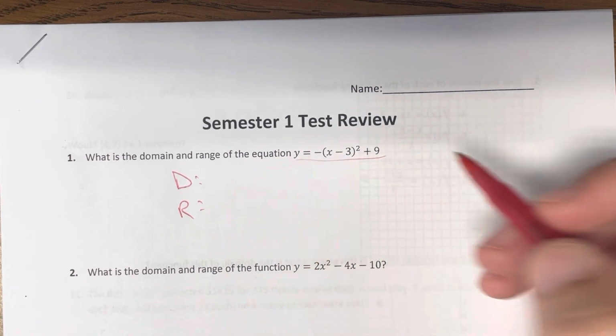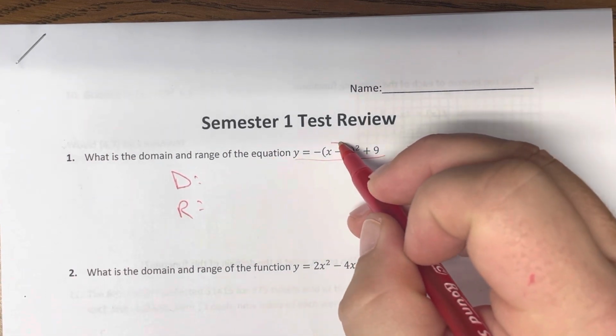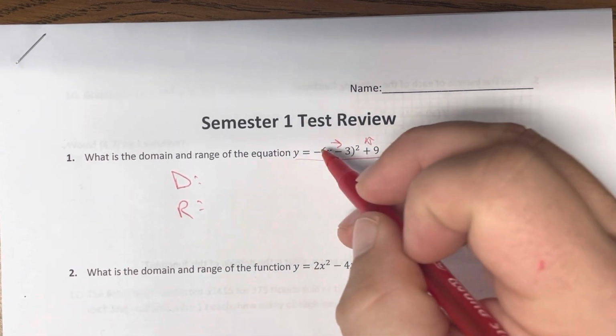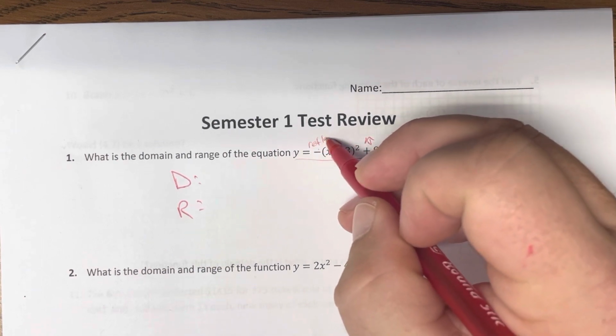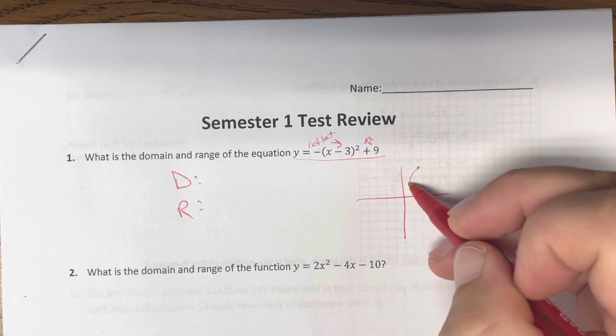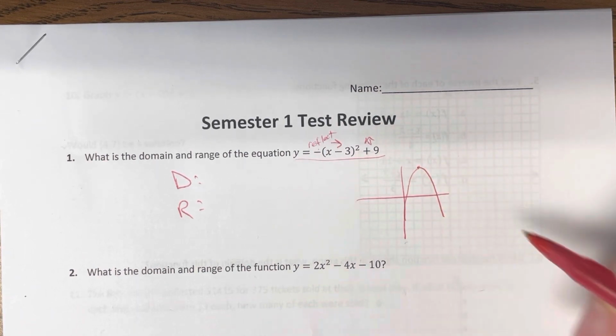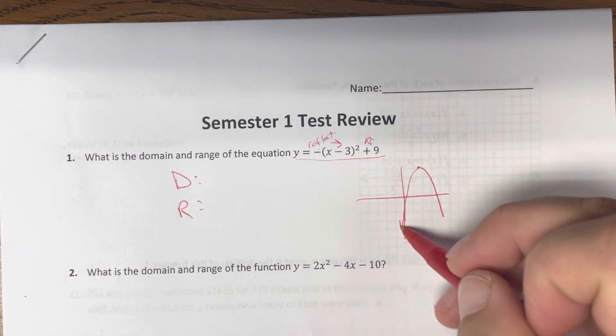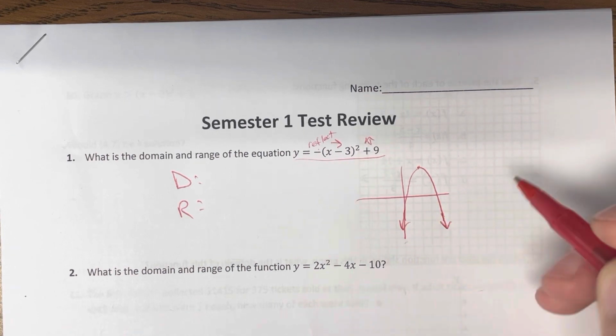So for this one, you can always put it in the calculator to see what it looks like, but I know it's going to go right 3, up 9, and that's going to make it reflect. So right 3, up 9, and it's going to be facing down. It should look something like that right there. And we can put it in the calculator, it should look something like this as well.